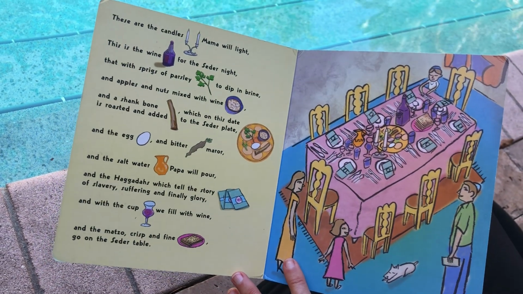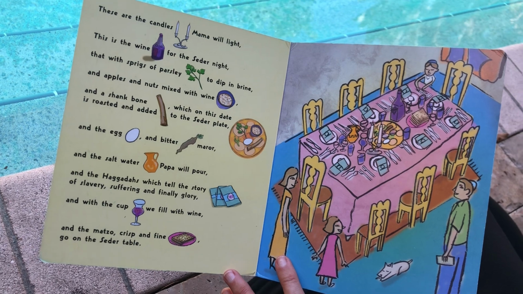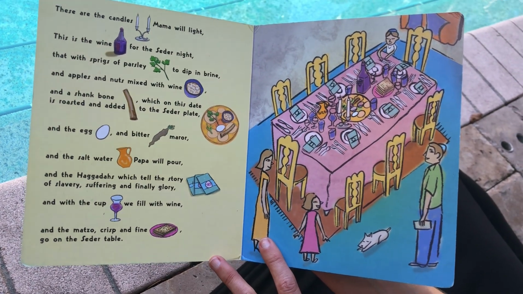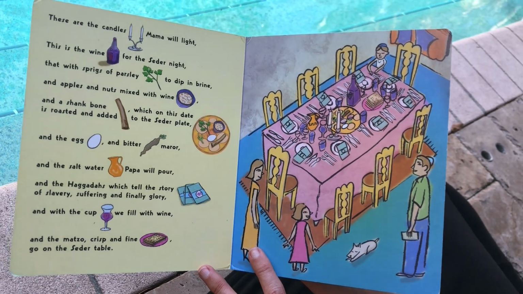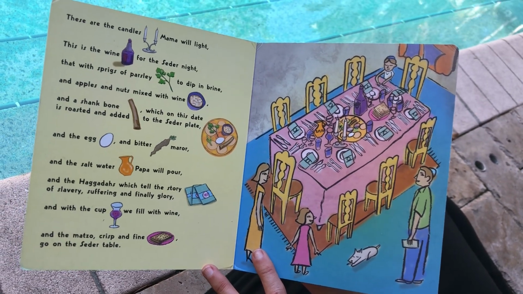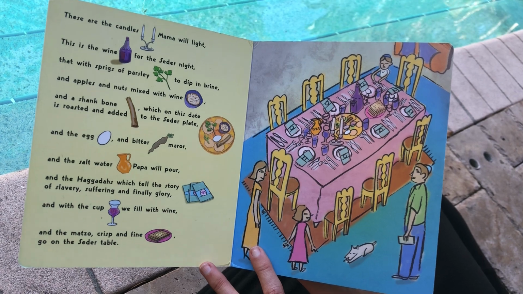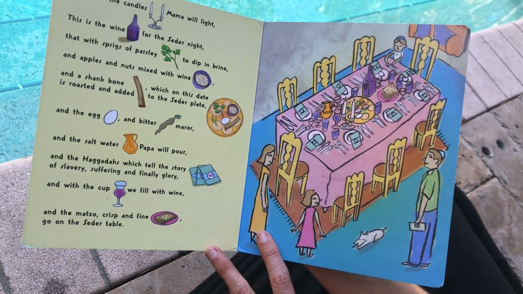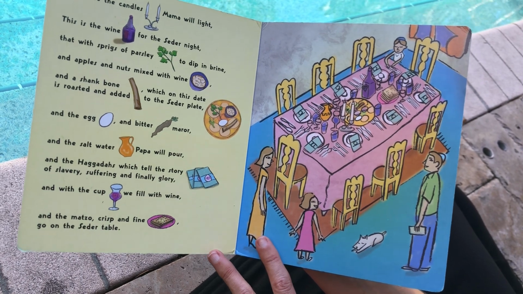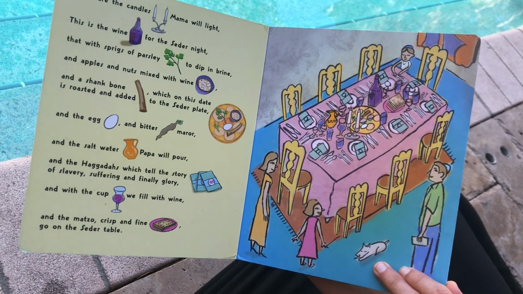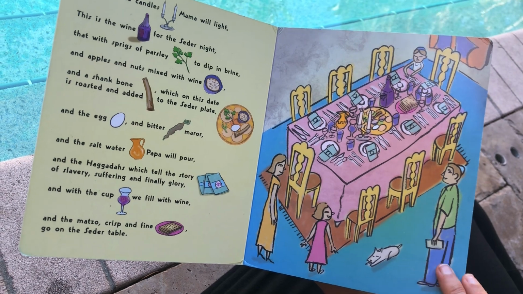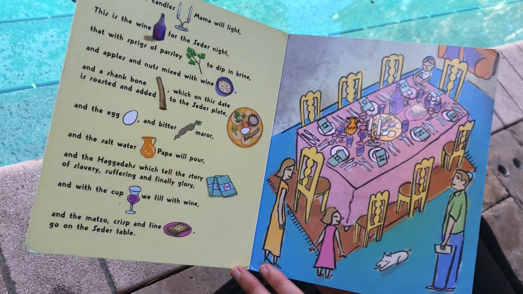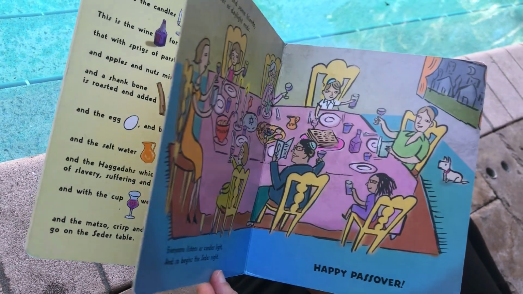These are the candles Mama will light. This is the wine for the Seder night. That with sprigs of parsley to dip in brine, and apples and nuts mixed with wine. And a shank bone which on this date is roasted and added to the Seder plate. And the egg and bitter maror, and the salt water Papa will pour.